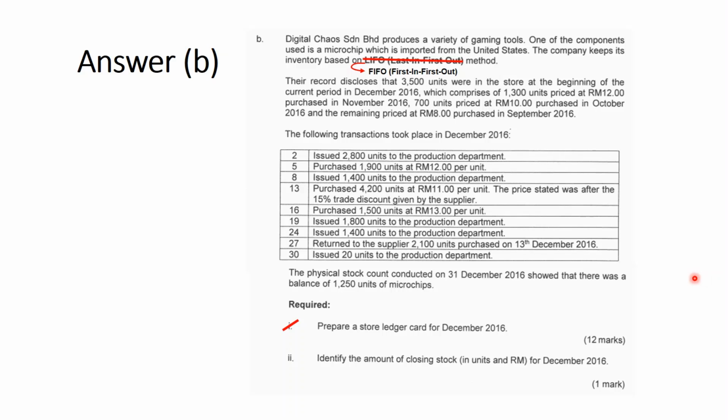So we have done requirement number 1 and number 2. Identify the amount of closing stock in units and RM for December 2016. So the closing stock is 1,250 units at a value of RM16,250.